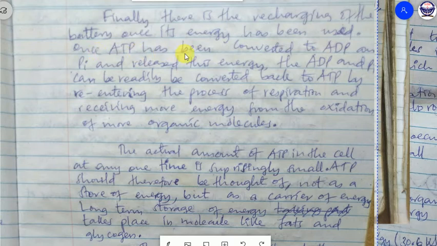Once ATP has been converted to ADP and inorganic phosphate and the energy used, the ADP can be converted back to ATP by entering the process of respiration and receiving more energy from oxidation of more organic molecules.